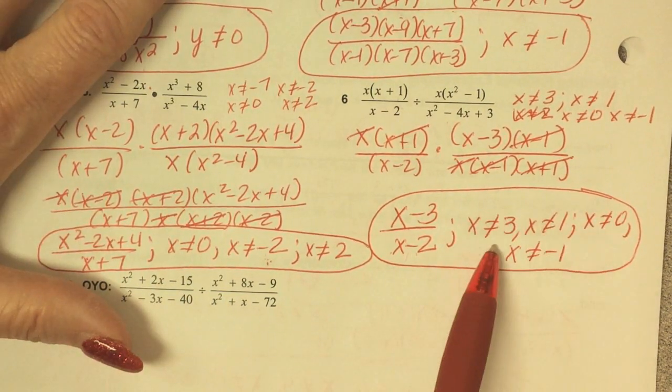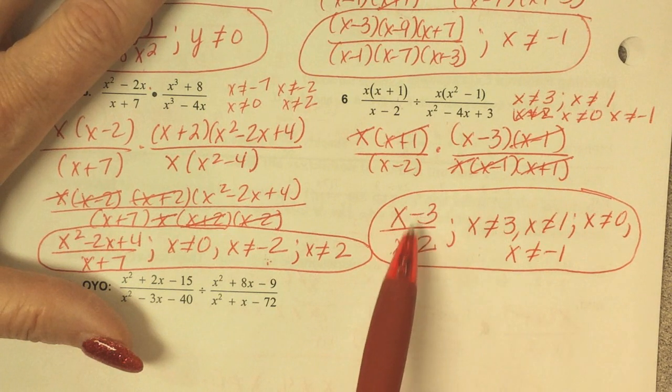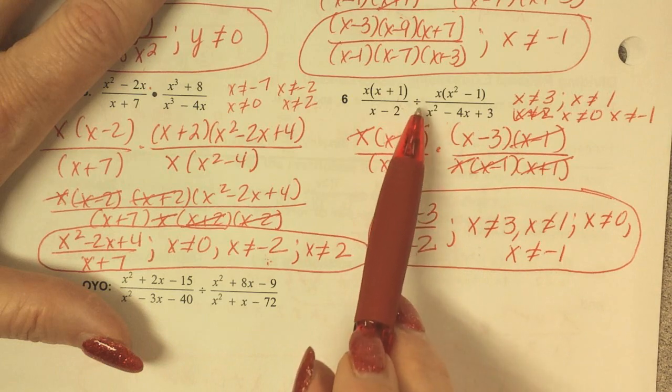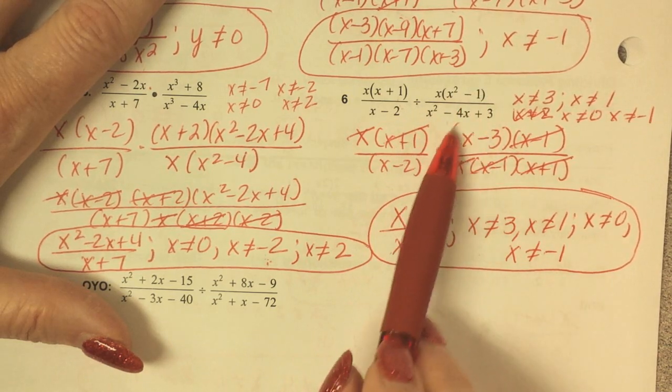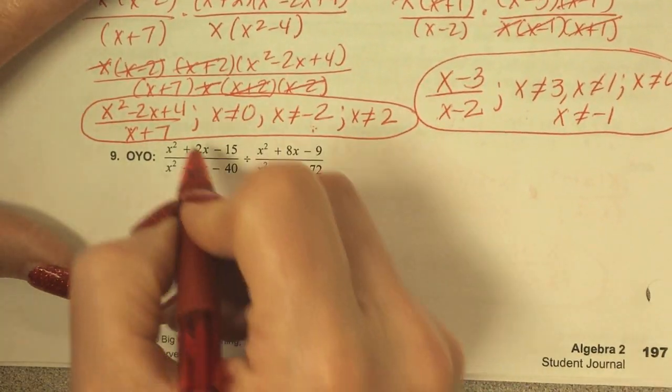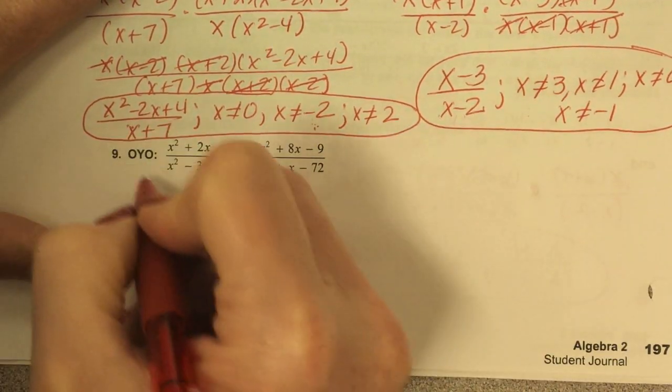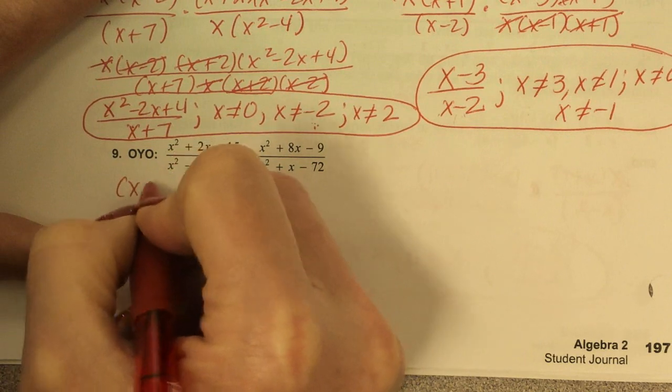Except for in those cases. Because look, if I plug in 3, I get 0 over 1. But back here it would have been undefined, right? Right here it would have been something undefined. All right, on your own, that's what OYO is. So you're doing this one on your own. Check your answer when you're done.